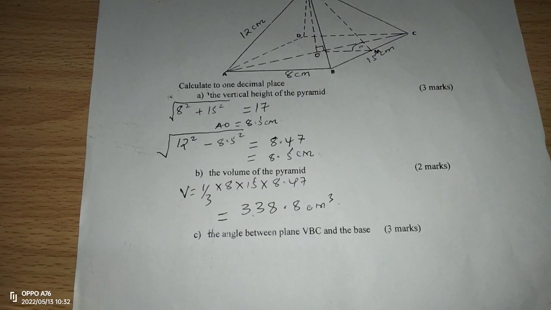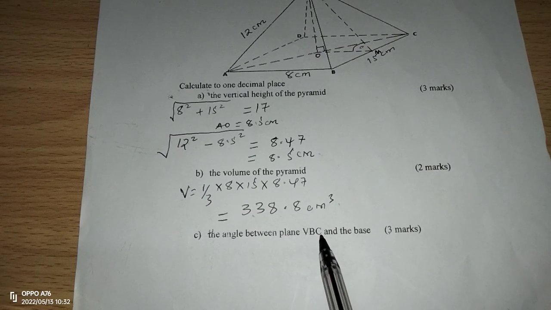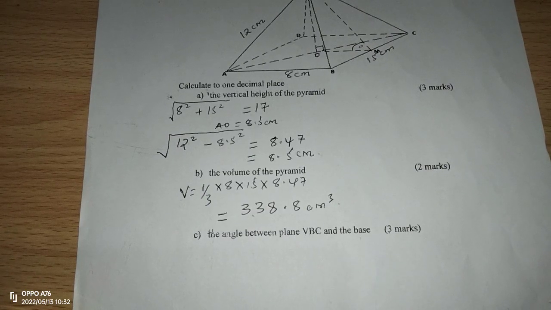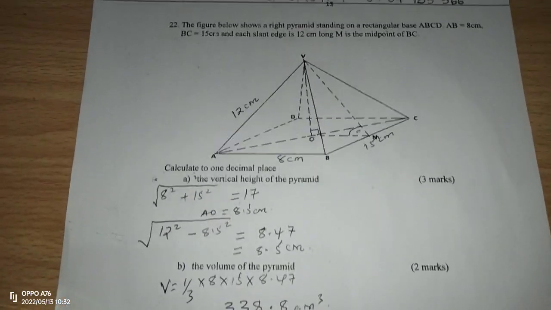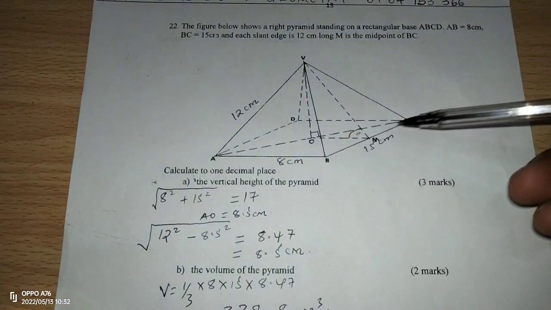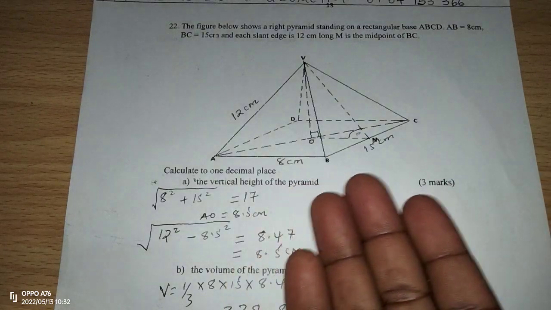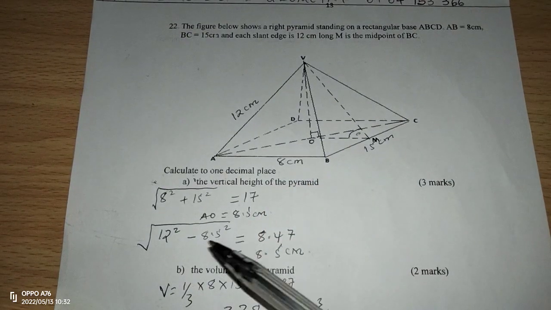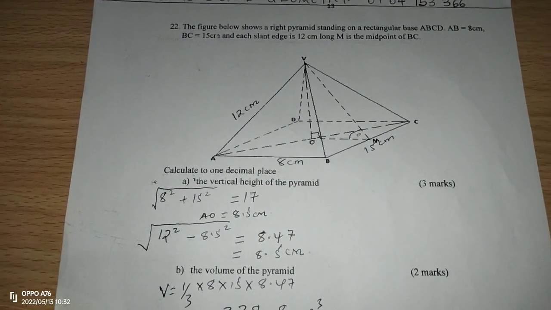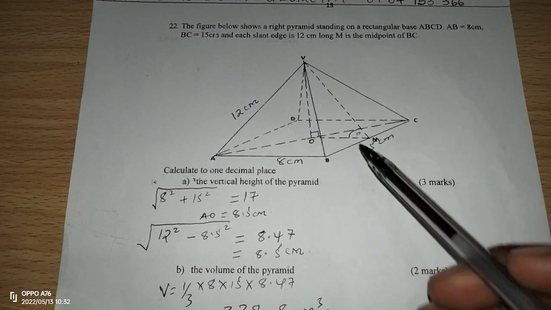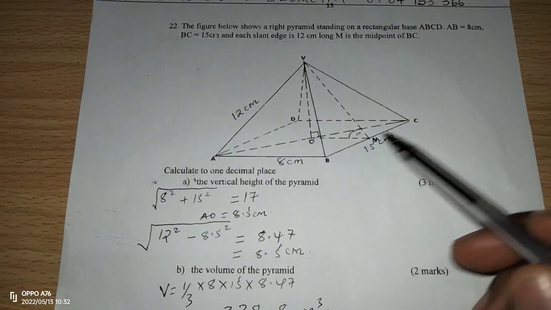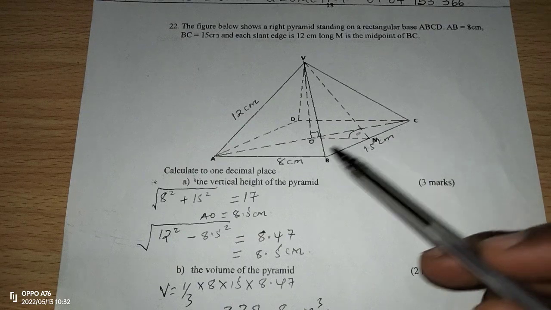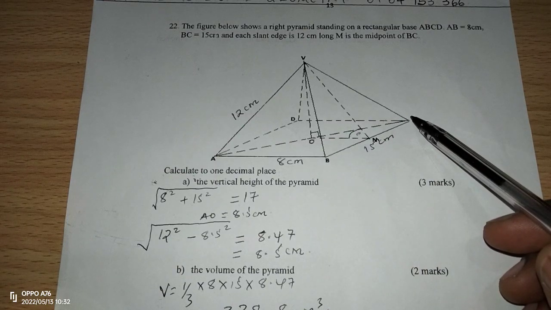Again, we are to get the angle between plane VBC and the base. Plane VBC is this one, and the base is ABCD. Angles between two planes: remember, for planes to meet, they must have a common line, such that BC is common to both planes.